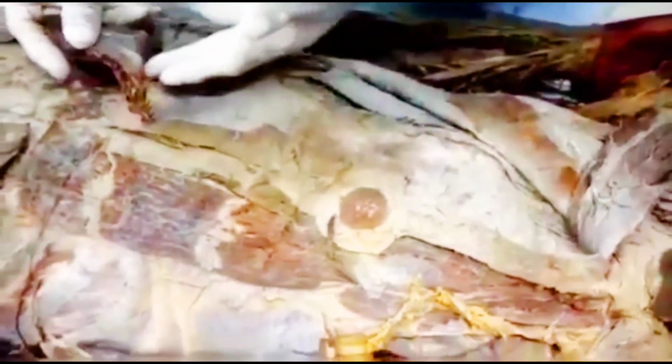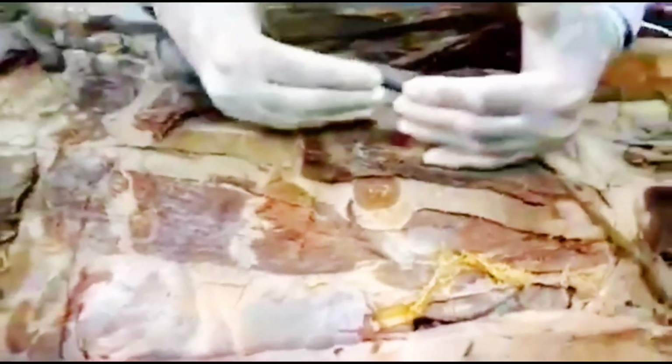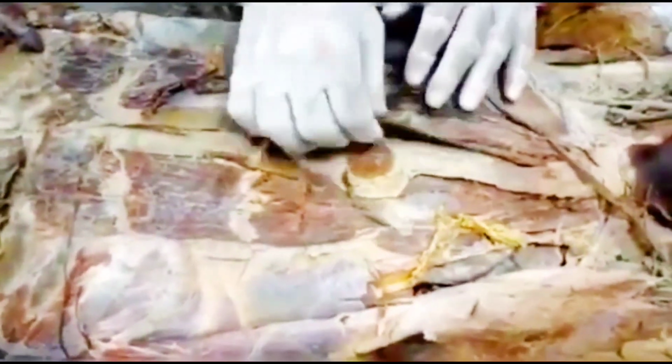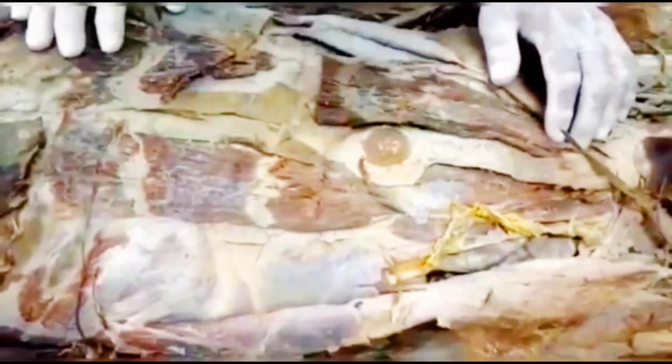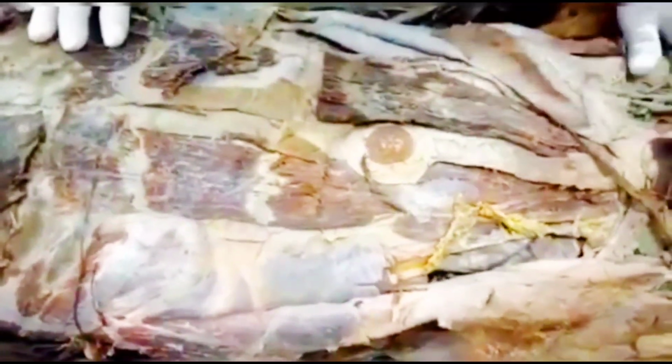These pass in the posterior aspect of the rectus muscle, and these go towards each other and anastomose behind the rectus muscle. These are the contents. And this superior epigastric and inferior epigastric artery is the artery which communicates the arteries of the inferior extremity and superior extremity.